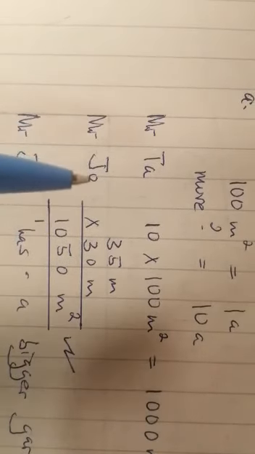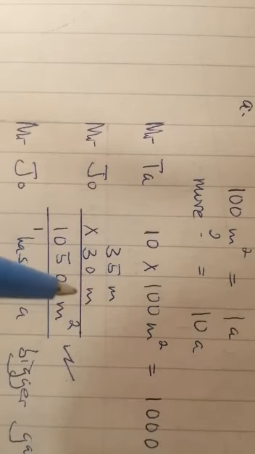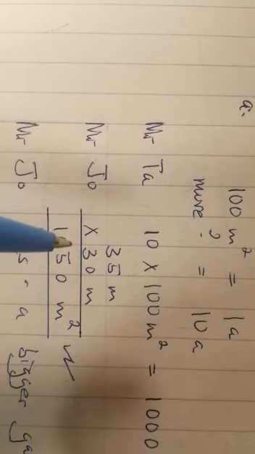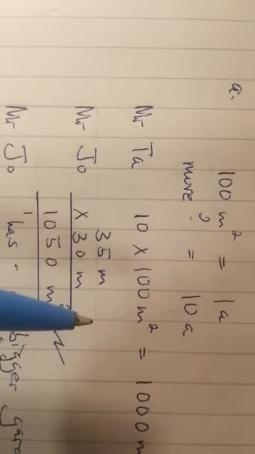We have been told that Mr. Joe's garden is a rectangle of 35 meters length and 30 meters width. So to find the area of a rectangle, it's length 35 times width 30 to give us 1050 square meters. The question was, which garden is bigger?